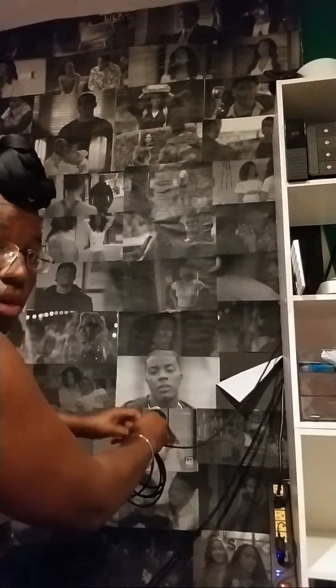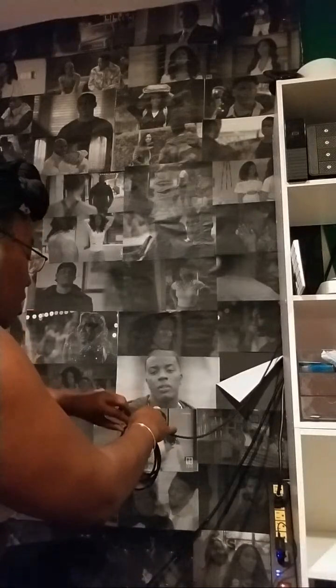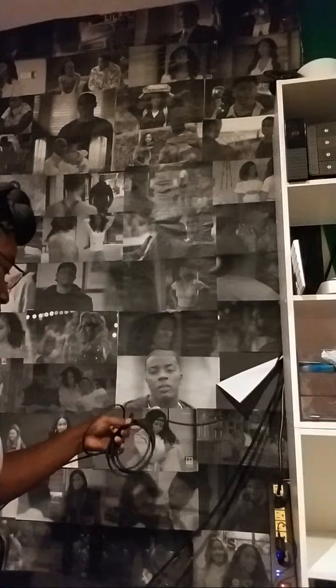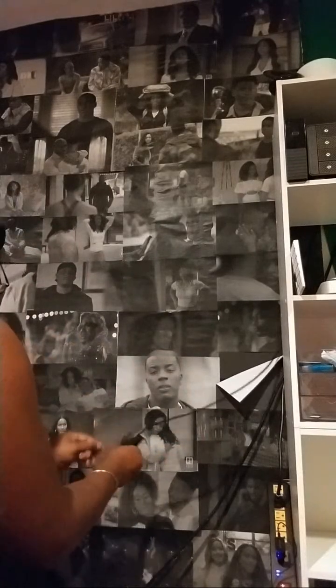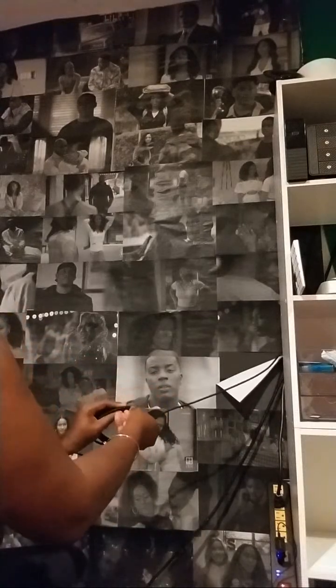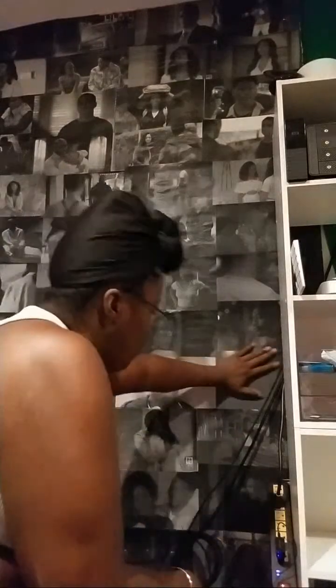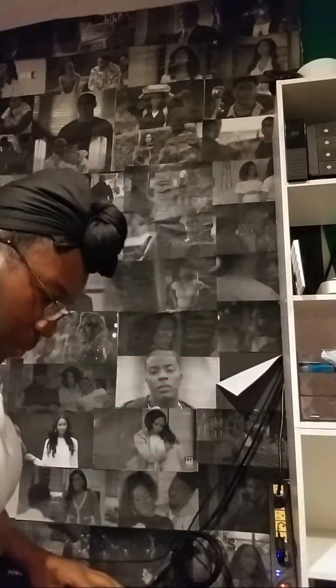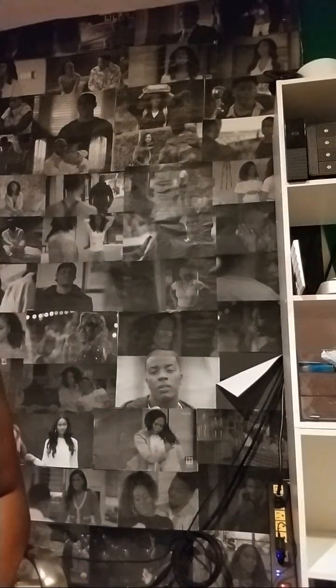Cable management is going to have to be another problem for another day. Not today. Today we're doing what we can with what we got. Okay. Power cord. That's what I was looking for.